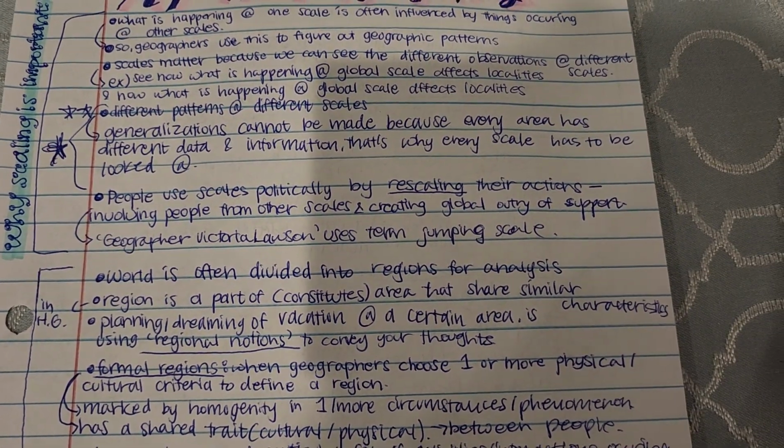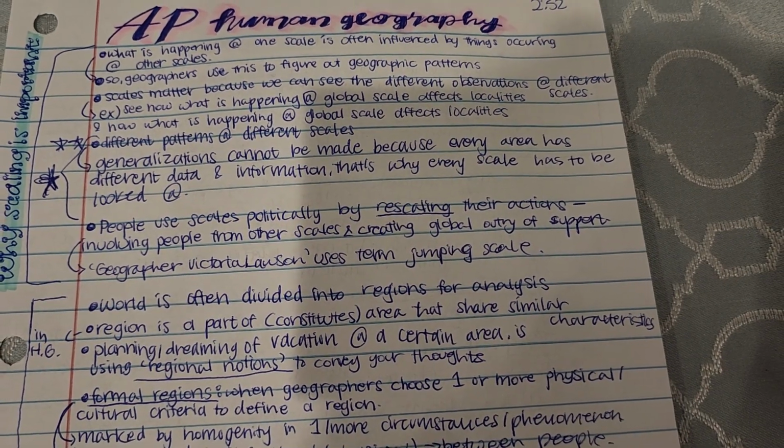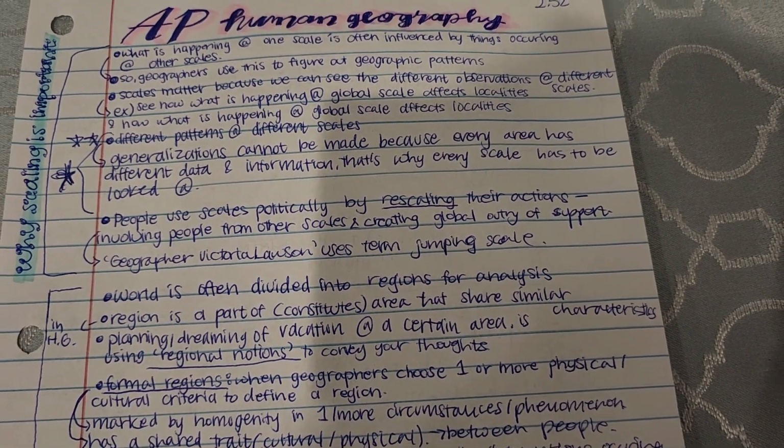People use scales politically by rescaling their actions, involving people from other scales and creating global outcry of support. Geographer Victoria Lawson uses the term jumping scale.